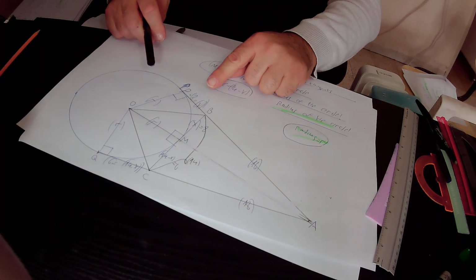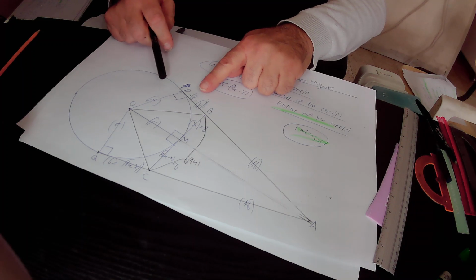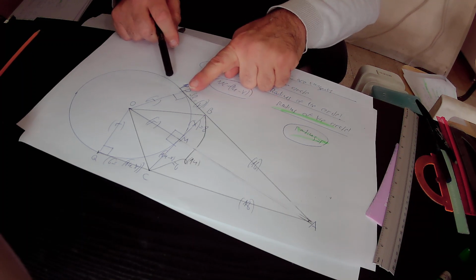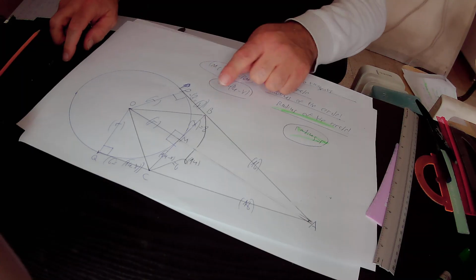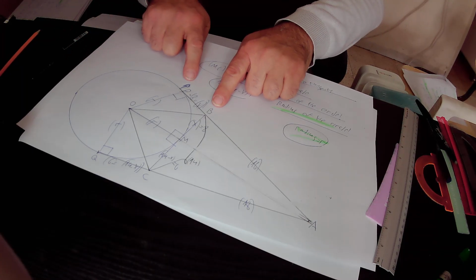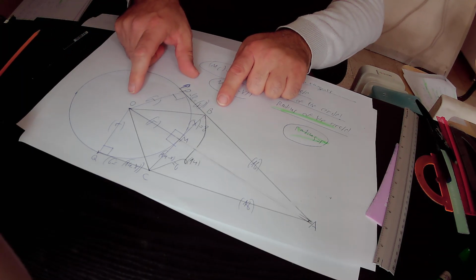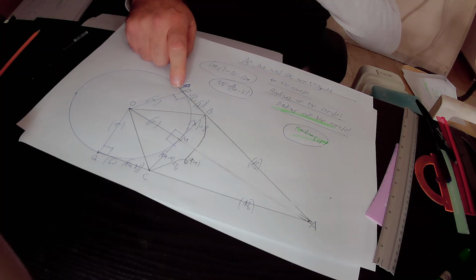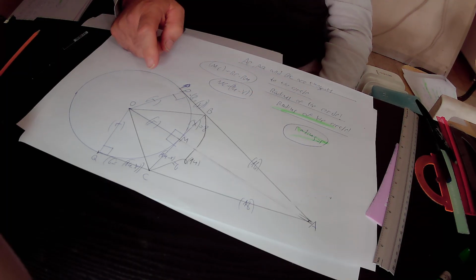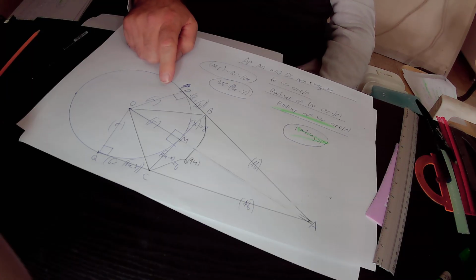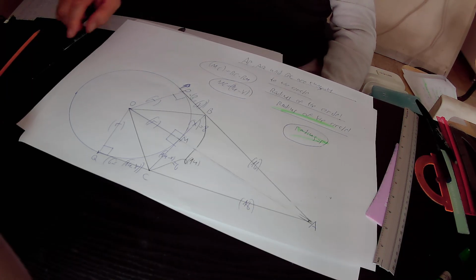So what is the area of this first right triangle OPB? The area of this first right triangle OPB equals the base PB, that is 8, times the height PO, that is R, over 2. So in total, the area of this right triangle OPB equals 8R over 2. 8R over 2 is 4R.